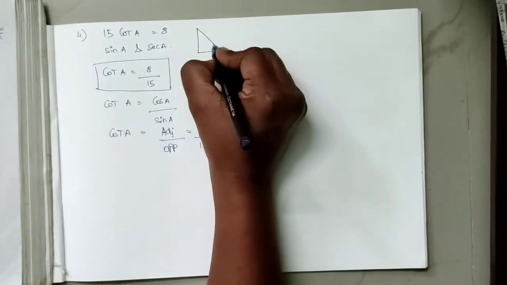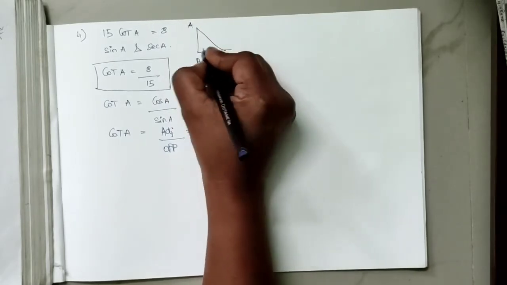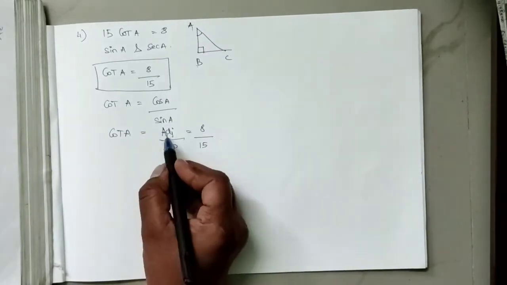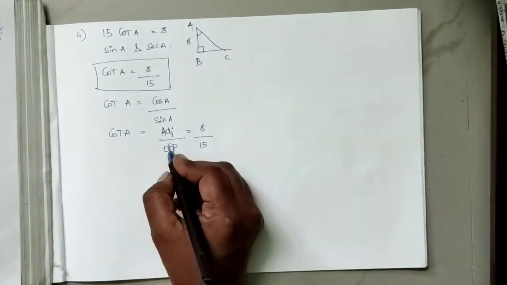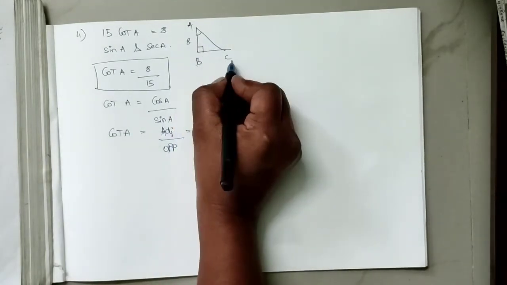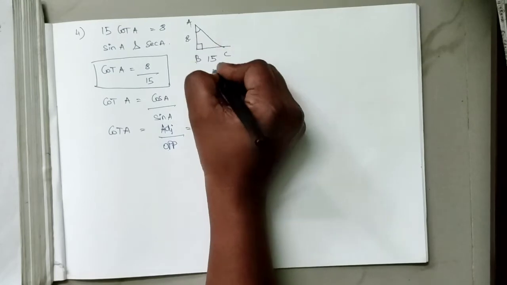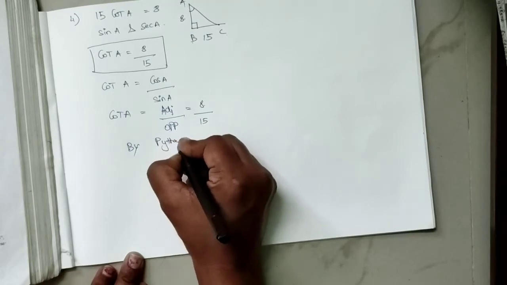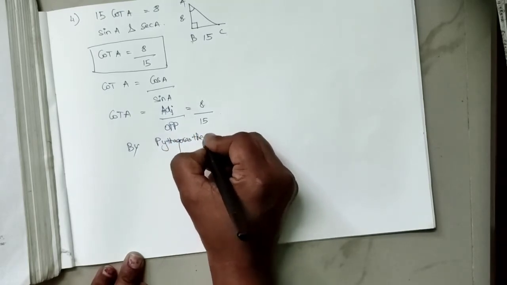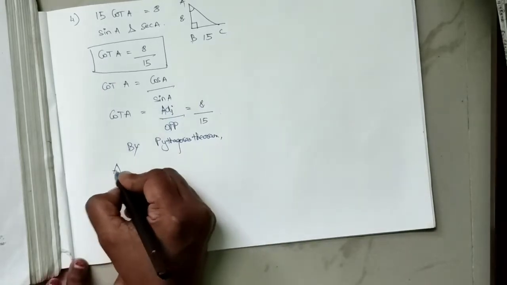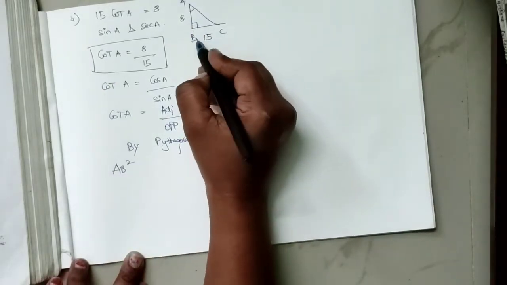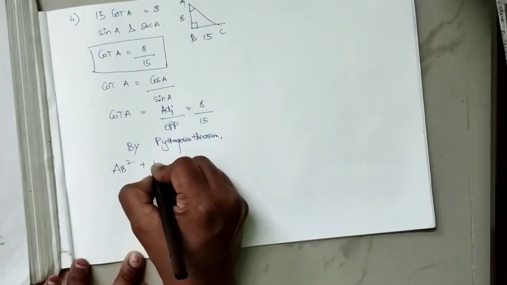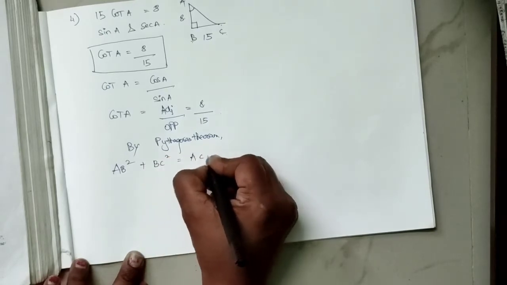Now we assume a right angle triangle ABC, right angle at B. Adjacent for angle A is going to be AB, and we got it as 8. Opposite for angle A is going to be BC, and we got it as 15. Now we have these two, so by Pythagoras theorem, AB square plus BC square equals hypotenuse square, so AB square plus BC square equals AC square.